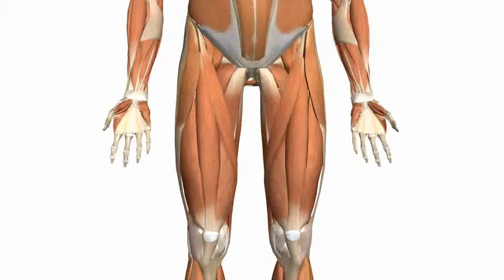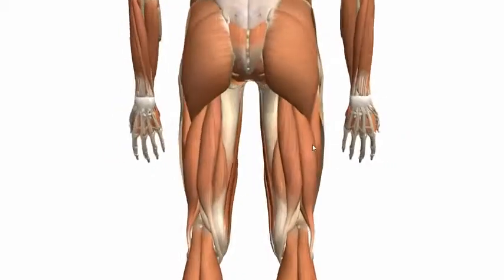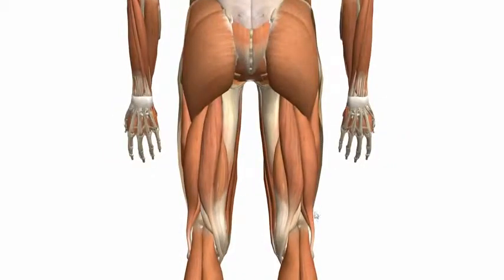Okay, so I'm going to do a couple of tutorials on the muscles of the thigh. The muscles of the thigh are arranged into three compartments. You've got an anterior, medial and posterior compartment, and these are separated by intermuscular septa. The anterior compartment is known as the extensor compartment, the medial compartment is known as the adductor compartment, and you've got the posterior compartment, which is the flexor compartment.